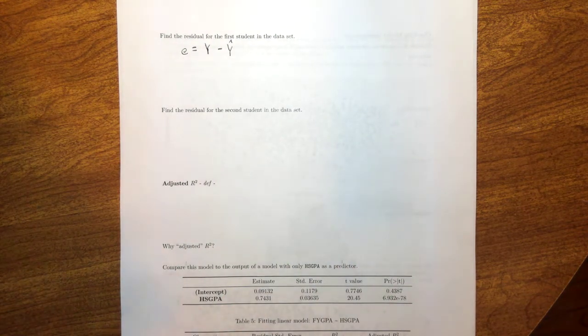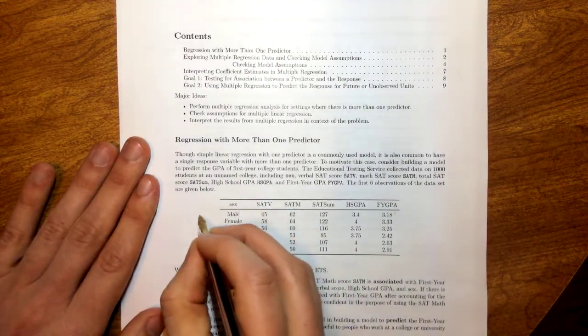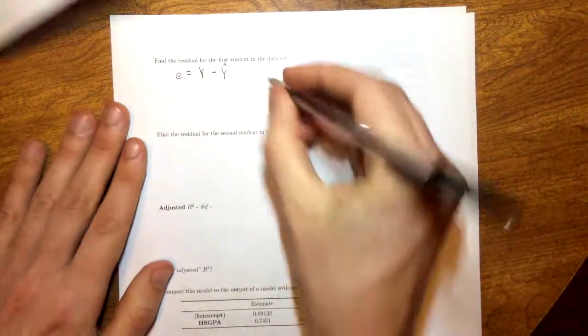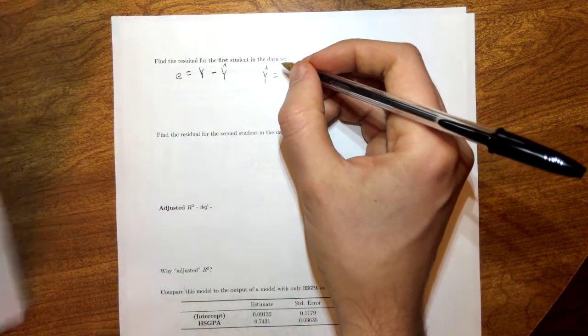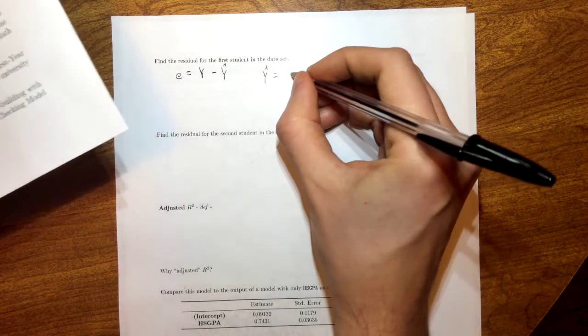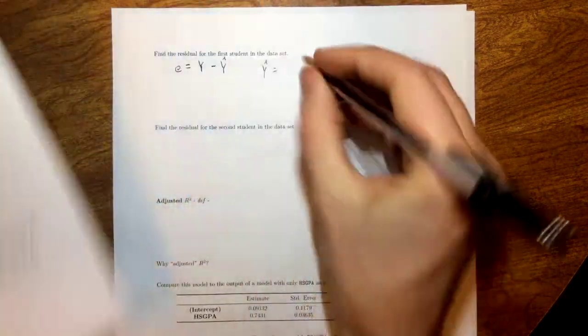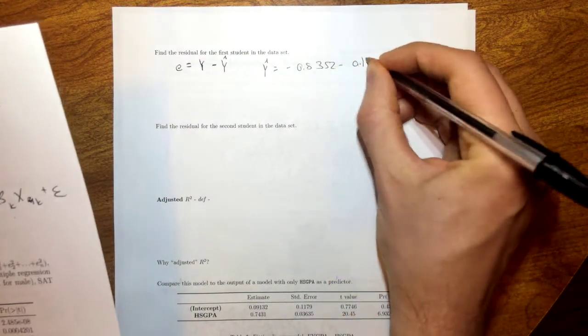And so if we want the residual for the first student in the data set, I'm going back to page 1. The first student in the data set is here. And so I'm going to combine that information with our fitted regression equation. So take our intercept minus 0.1418.